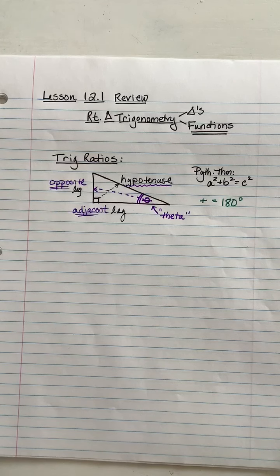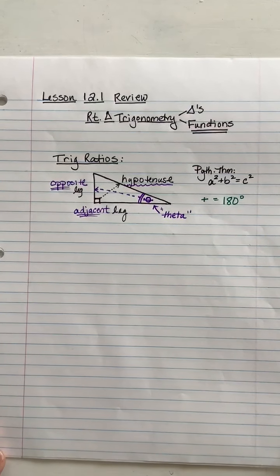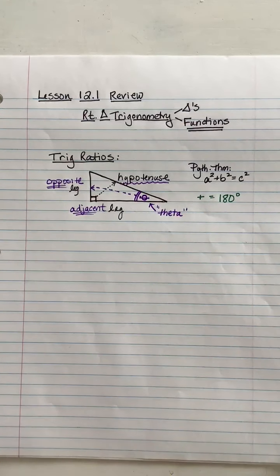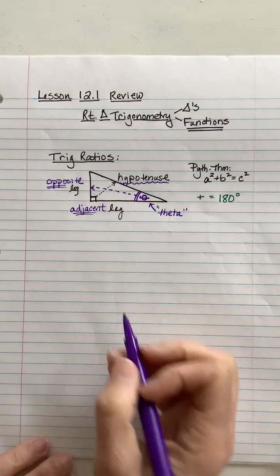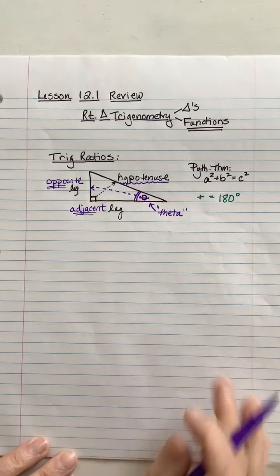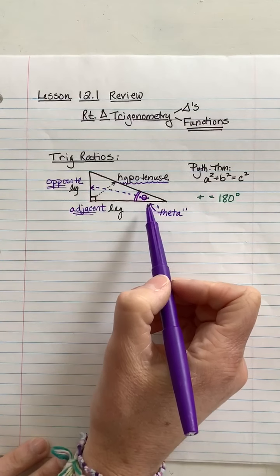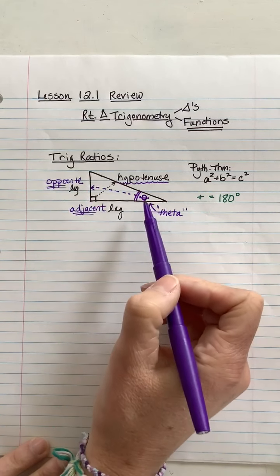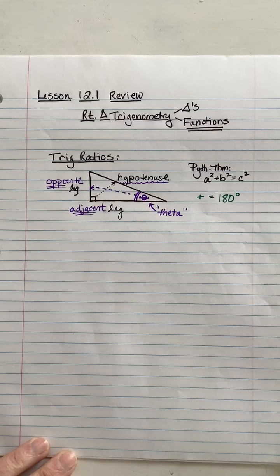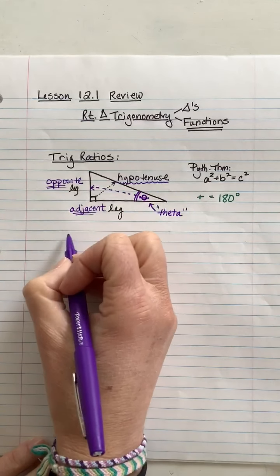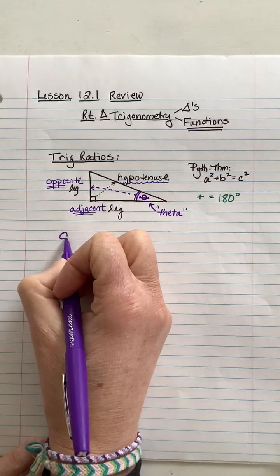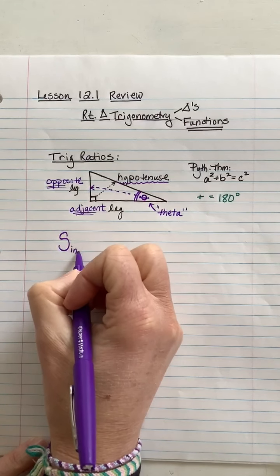I'm assuming that you are remembering back to your wonderful instruction from last year where you should start to be thinking about that set of ratios, which of course are going to be sine, cosine, and tangent, which relate to the acute angles and the pieces in the triangle. So just as a review, we've got sine.